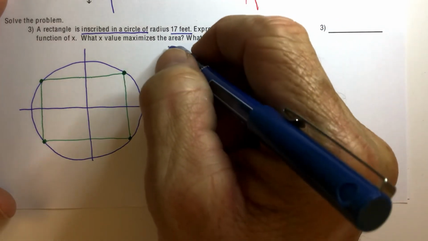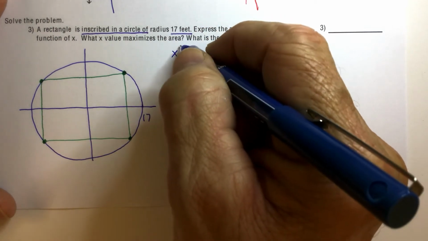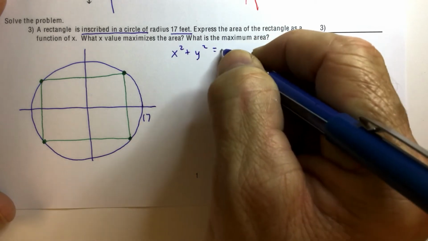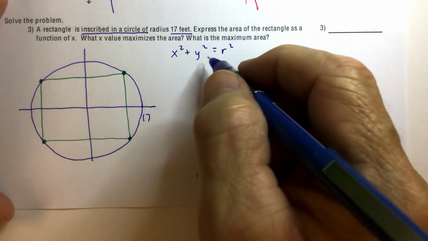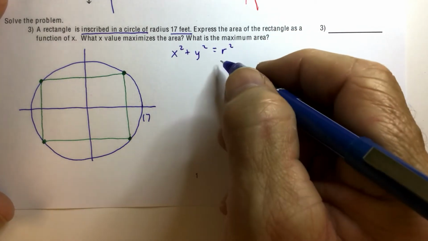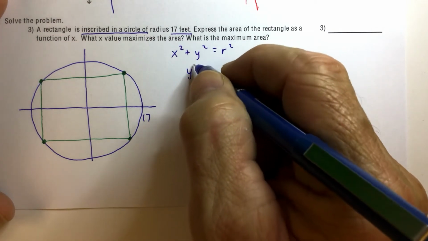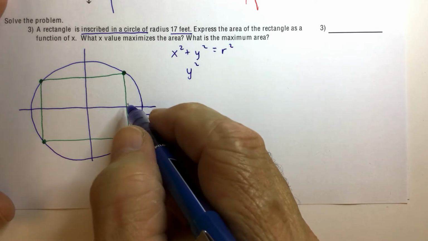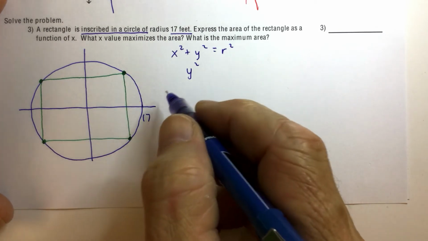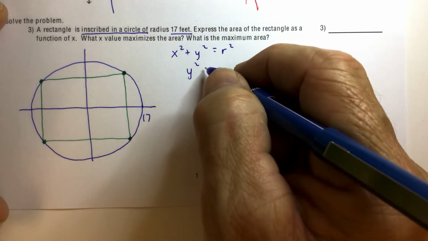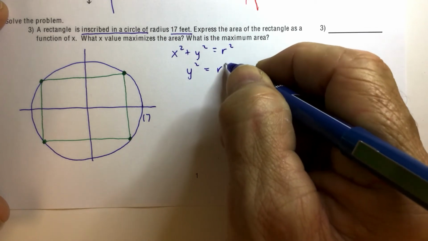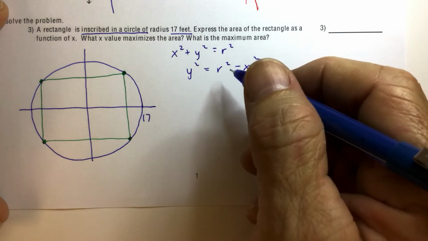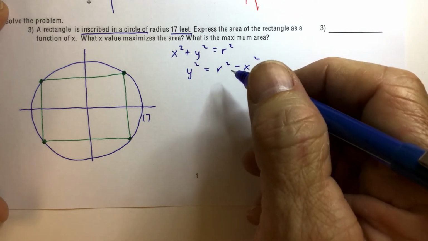Now, the equation of a circle with the center at the origin is x squared plus y squared equals r squared. And that's not a function, so if we want to create a function so that we can represent the area of the rectangle in terms of one variable, we have to define y to be a function of x.